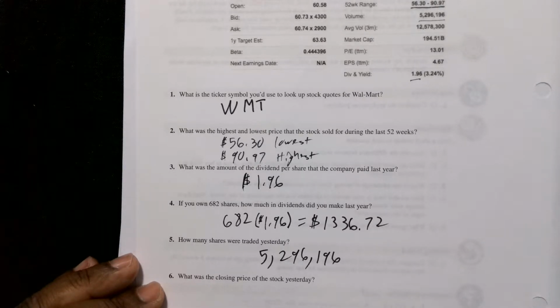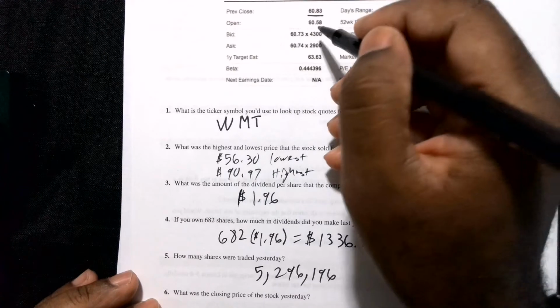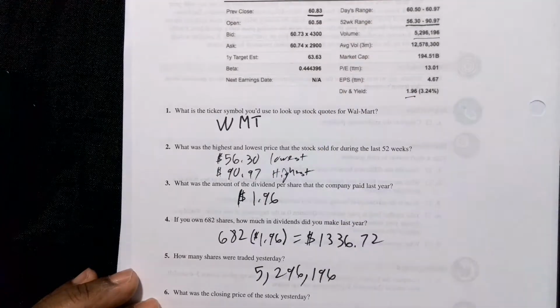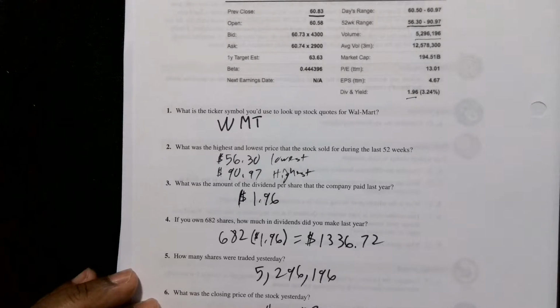Okay, number 6, what was the closing price of the stock yesterday? We look here at the previous close. The previous close here was $60.83. Okay, now we go on to the next page.